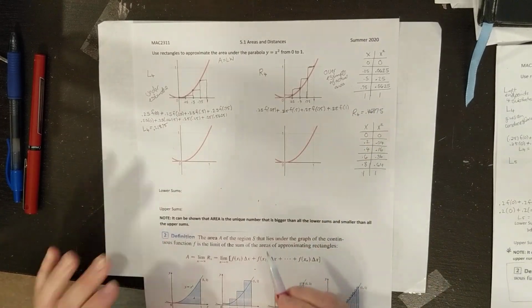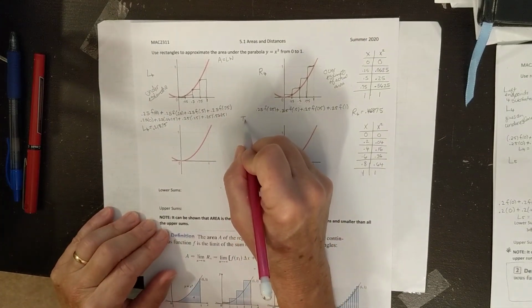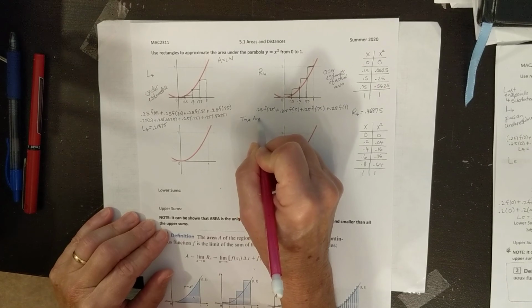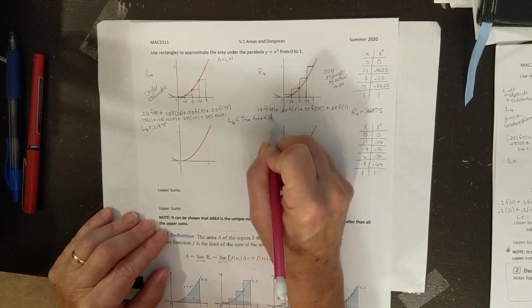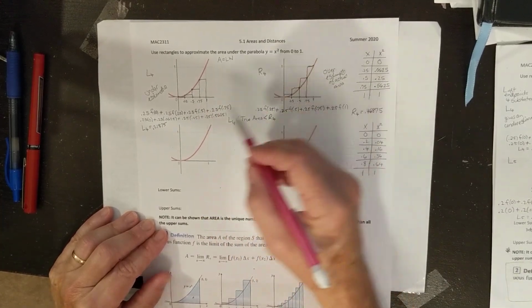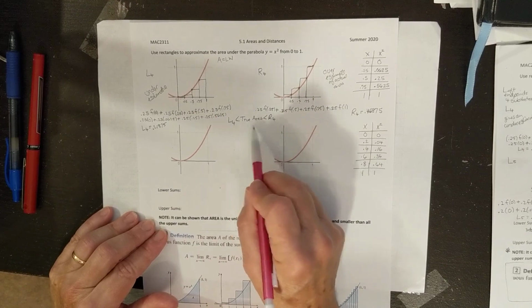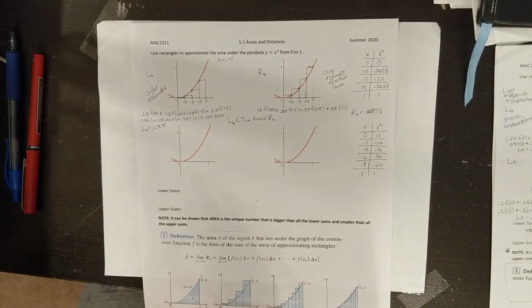All right, now, the true area lies somewhere between L4 and R4, because this was an underestimate and this was an overestimate, so the real area is going to be somewhere between those two. All right, what if we do this one more time and we do it with 5 rectangles instead of 4? We increase the number of rectangles by 1.